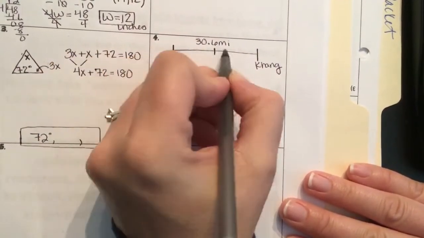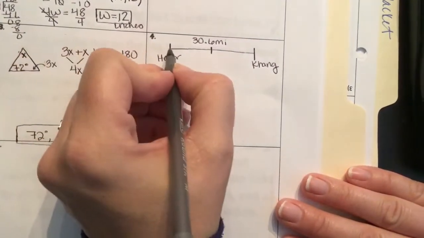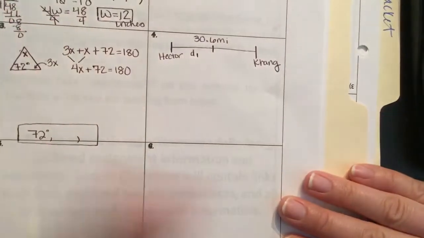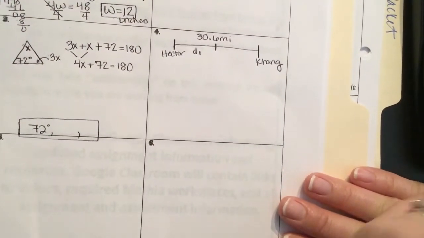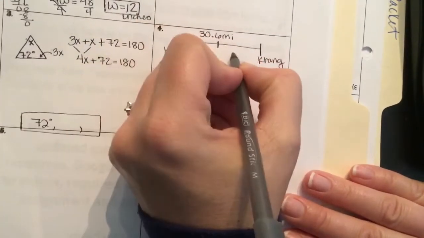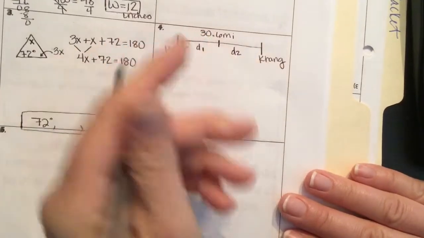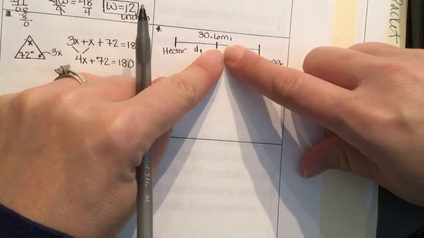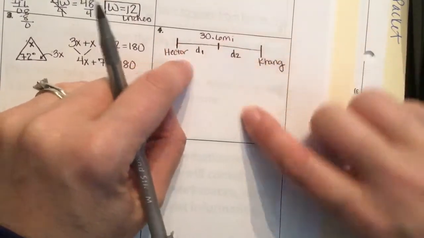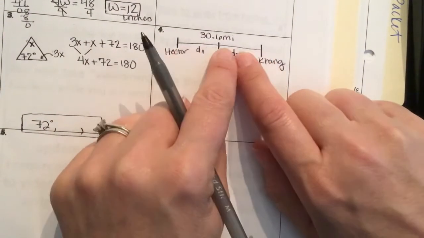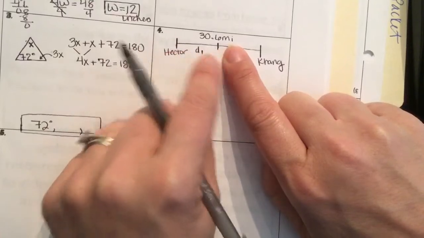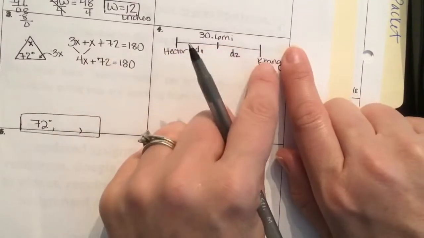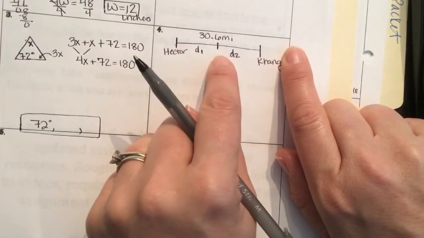I'm not going to put what these distances are, but I do know from here to here, we can call that distance 1, right? You might not have thought to do that. You could have used an X. And then from here to here, this will be distance 2. Okay, so they're going to meet somewhere. They're going to go this way and try to meet in the middle, but we don't know if it's directly in the middle or not. So we're going to say that where they meet from here to here would be distance 1. That'd be Hector's distance that he traveled. And then here's King's distance that he traveled.